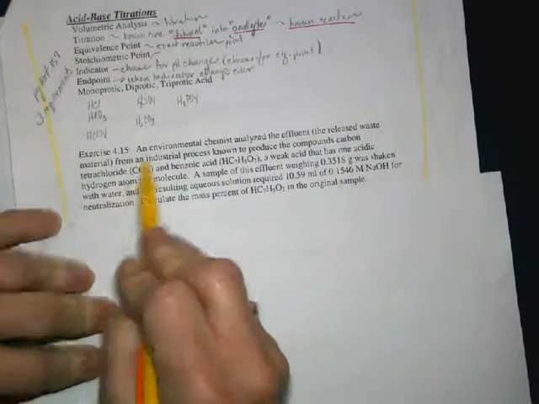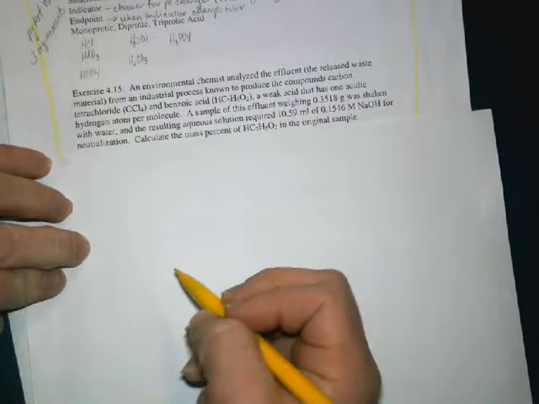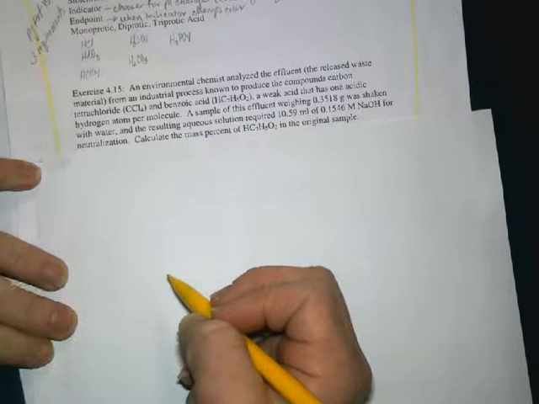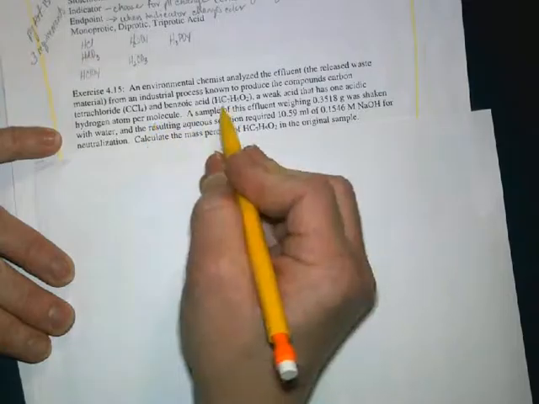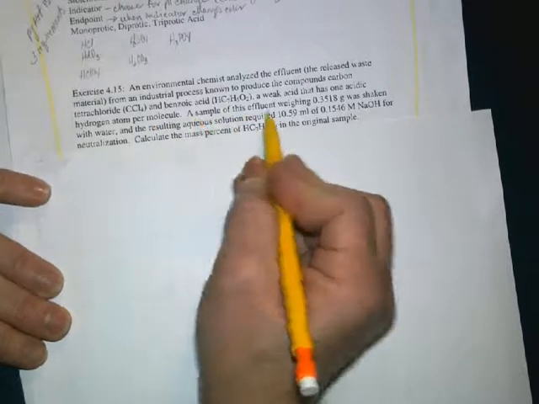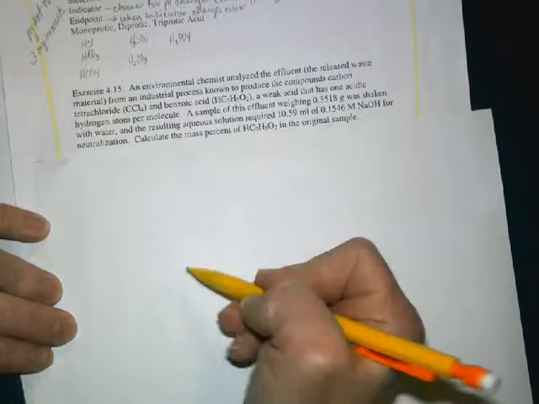The example that I had in our packet. An environmental chemist analyzed the effluent, or the released waste material, from an industrial process known to produce the compounds carbon tetrachloride and benzoic acid. Benzoic acid is a weak acid that has one acidic hydrogen per molecule, a monoprotic acid. A sample of this effluent weighing 0.3518 grams was shaken with water, and the resulting aqueous solution required this much sodium hydroxide for neutralization. Calculate the mass percent of benzoic acid in the original sample.